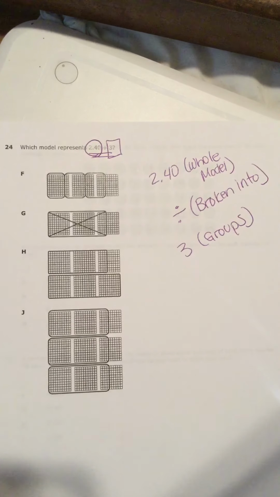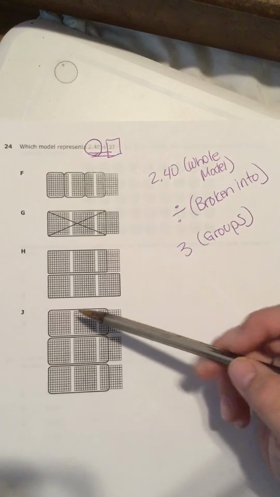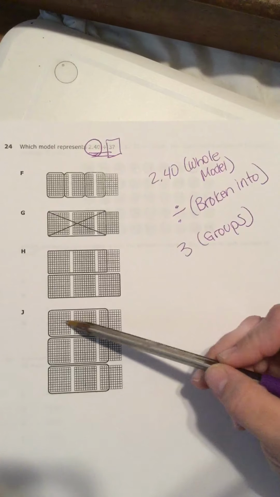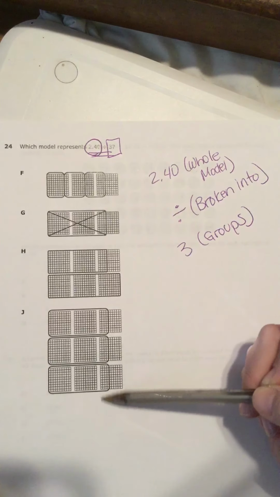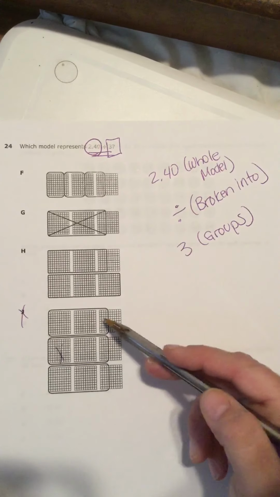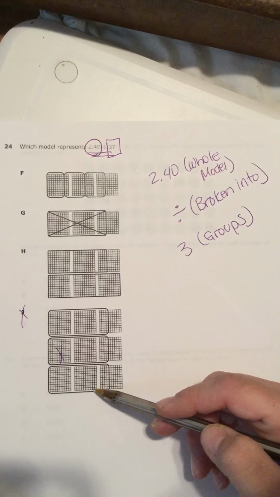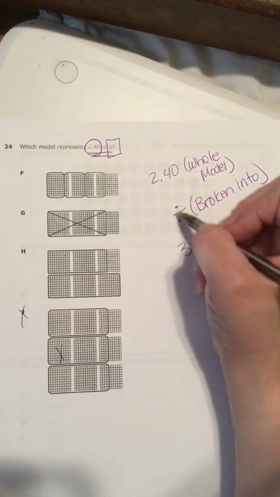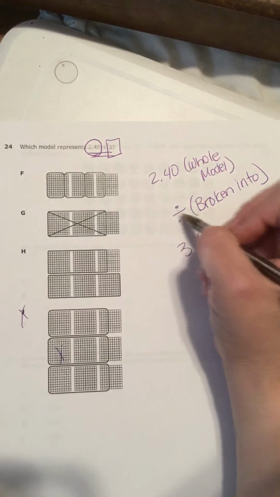Okay, because the groups is a whole number. So this one is 3 groups, but this one is 2 4/10 3 times. This would be a multiplication problem. So that's not right. This is 2 4/10 3 times. No, we're not looking for multiplication. We're looking for division.